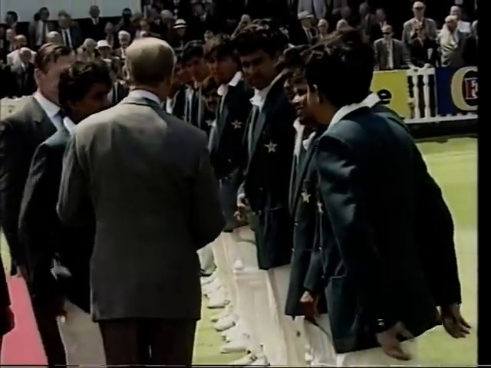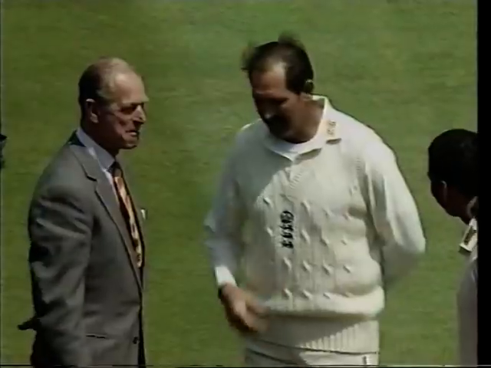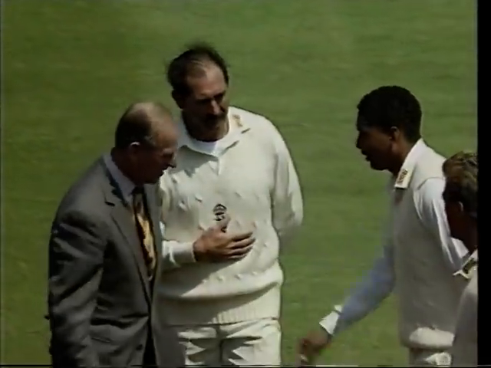During the luncheon interval, the two teams, Pakistan and England, were presented to His Royal Highness, the Duke of Edinburgh.